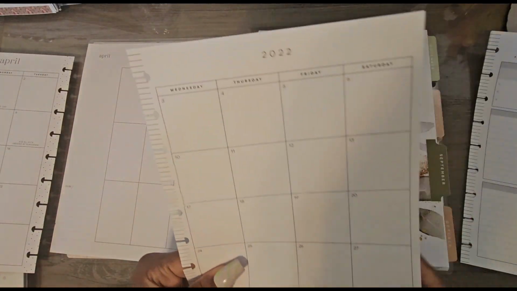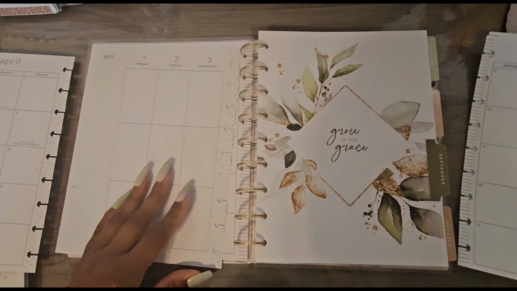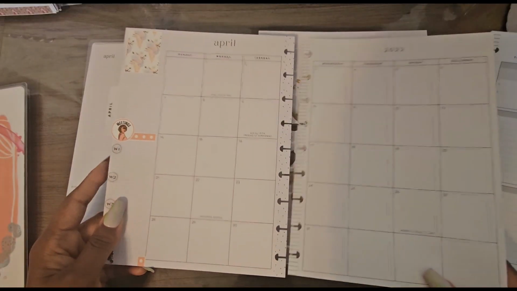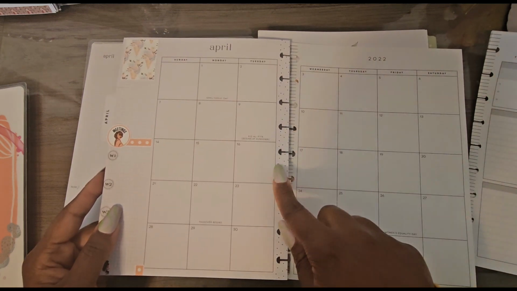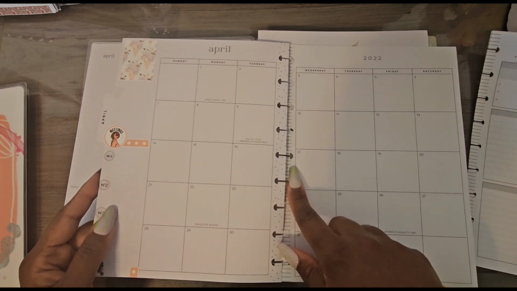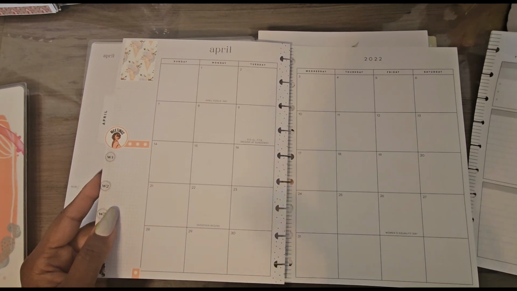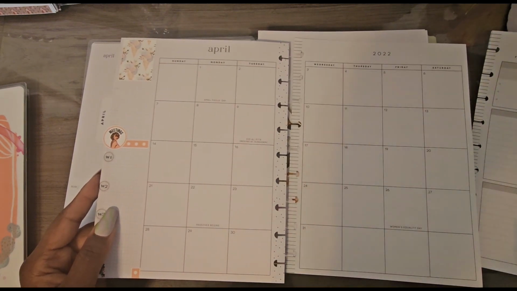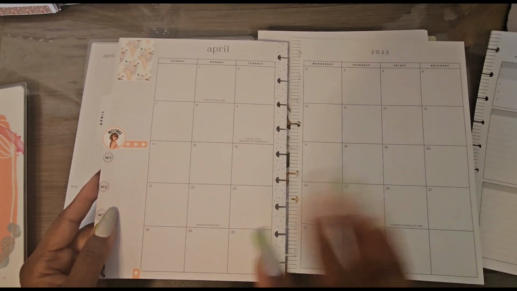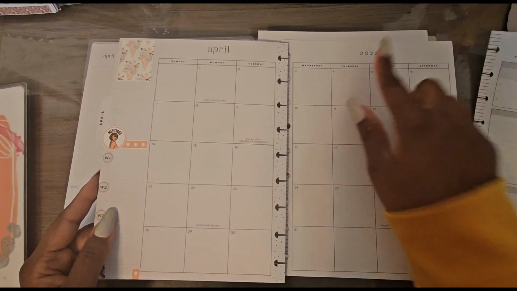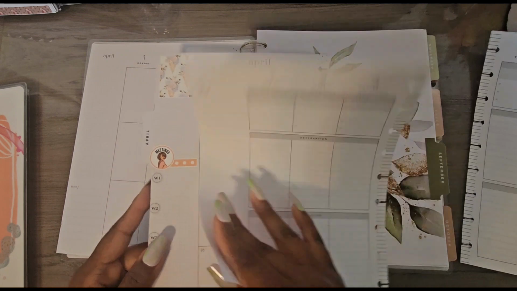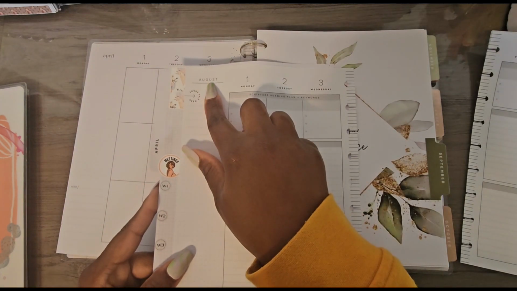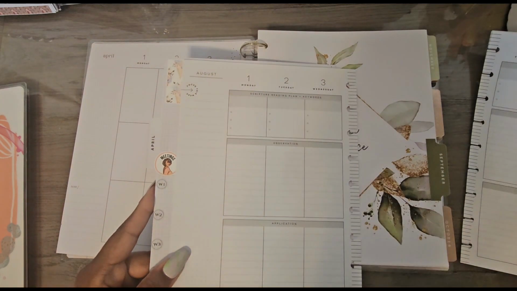So I'm going to take this because it's still going to line up. Remember? The fact that this is polka dots and this is lines is not going to bother me. I'm not going to be like, oh my gosh, one side is dots, one side is lines. It's not that big a deal for me. So all I need to do is put a sticker here, cover up the 22, and then because it's August, I'll just put a sticker here.